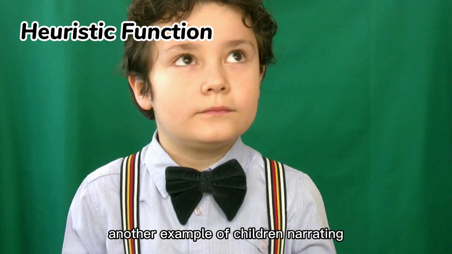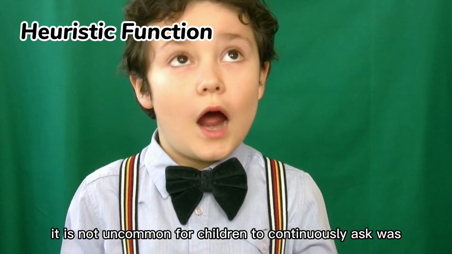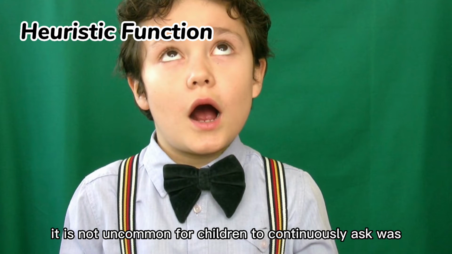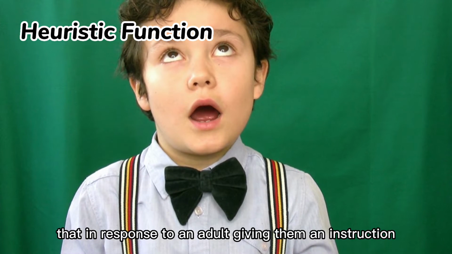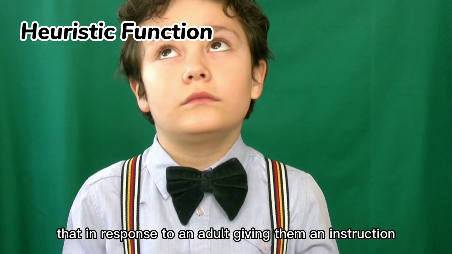Another example of children narrating is persistent questioning. It is not uncommon for children to continuously ask "What's that?" in response to an adult giving them an instruction or asking them to answer a question.